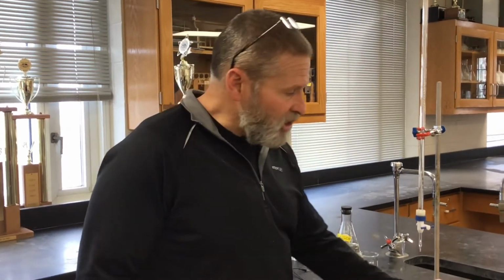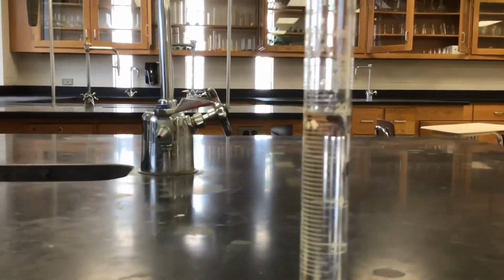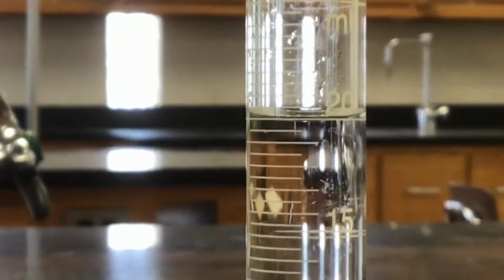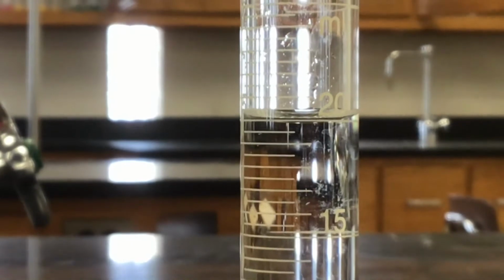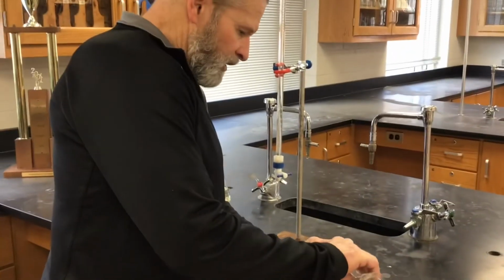Okay, so we've got a strong acid here. Should turn it back this way. Okay, you want to know the volume used. Hopefully it's right at 20 milliliters. Looks like you did a pretty decent job measuring it. Okay. So that's the volume of your strong acid. I'm going to add it to a beaker.